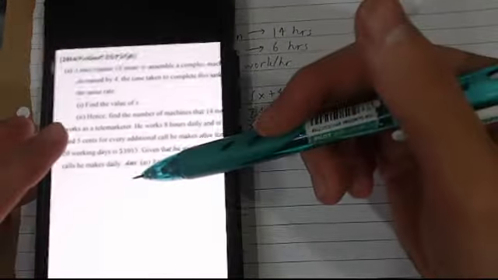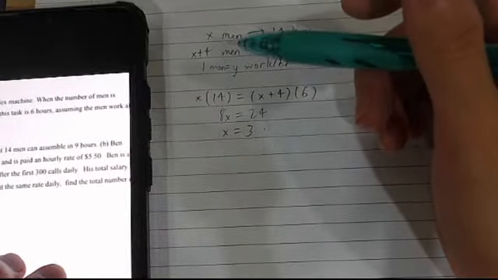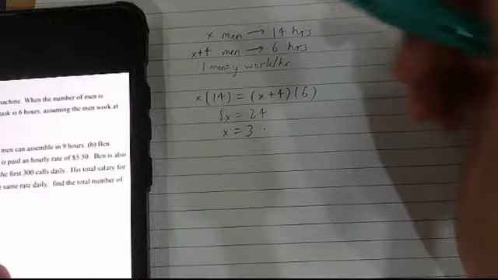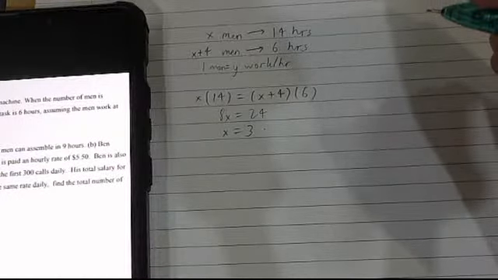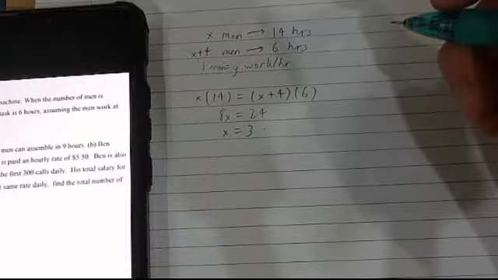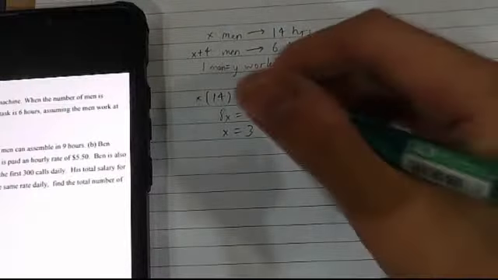Yeah, sure enough, the answer is 3. I didn't even realize the answer was there. Hence, find the number of machines that 14 men can assemble in 9 hours. So 14 men in 9 hours. Actually, we can just find the amount of work needed to assemble one machine.